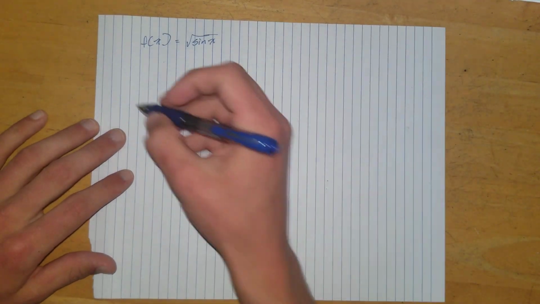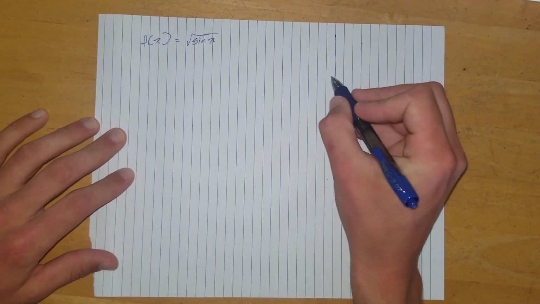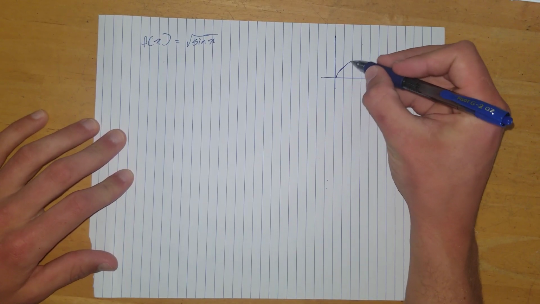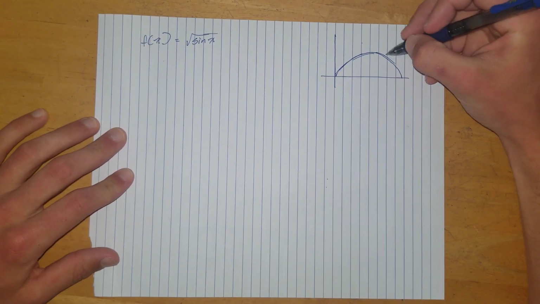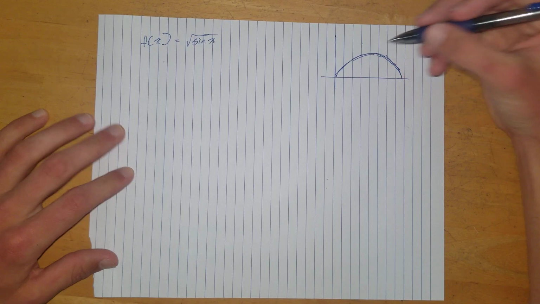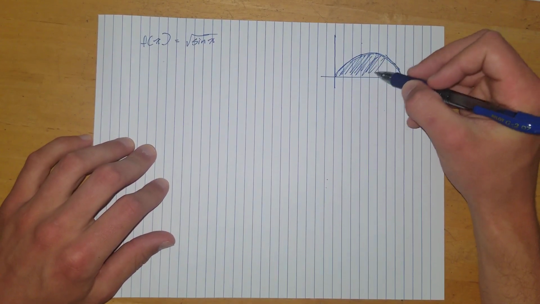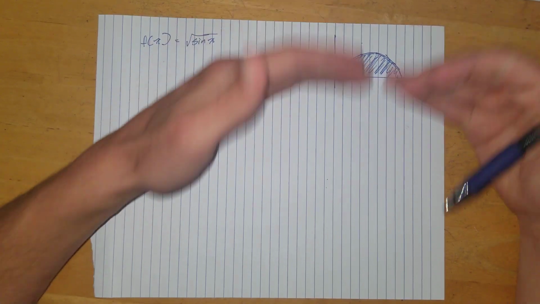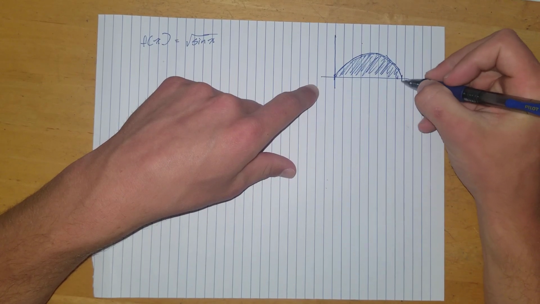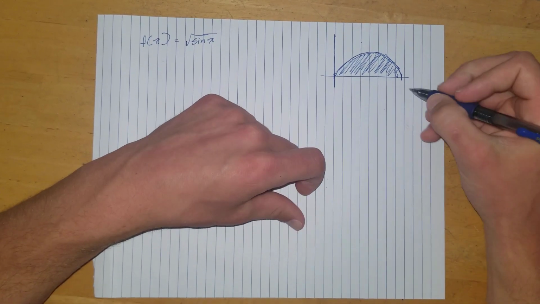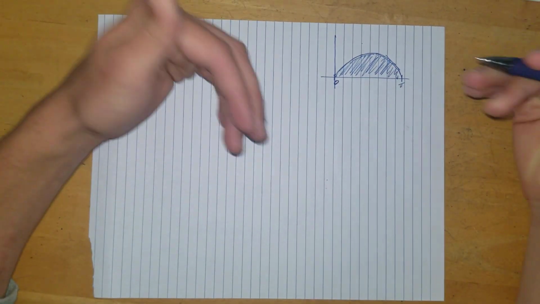So that is going to look like this. Something like that. It's not perfect, but that's okay. Okay, so what we're going to do is take this. We've learned how to find the area underneath this curve, right? From this point to this point, which is 0 and pi. So we know how to do that.